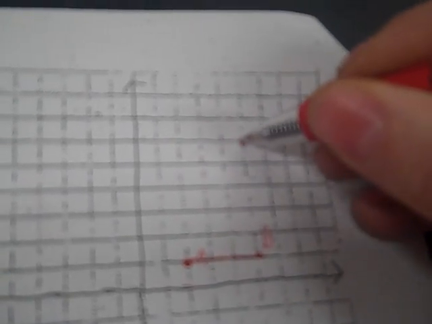Okay, the points (2, 1), (5, 1), and (5, 6) are three vertices of a parallelogram. Find the vertex D. So A is (2, 1). B is (5, 1): 1, 2, 3, 4, 5, up 1. And C is (5, 6). Connect them as you make the points: 1, 2, 3, 4, 5, and up 1, 2, 3, 4, 5, 6. Okay, so there we are. And then B to C.